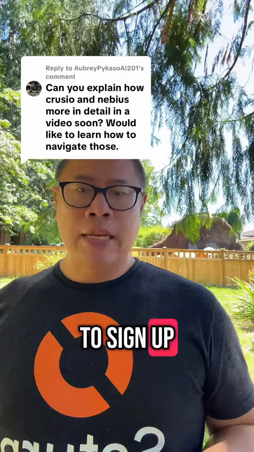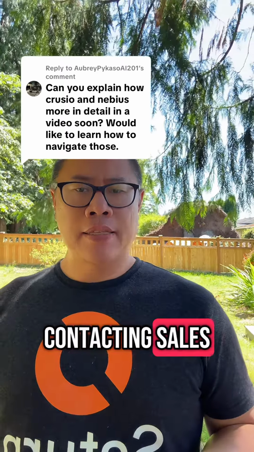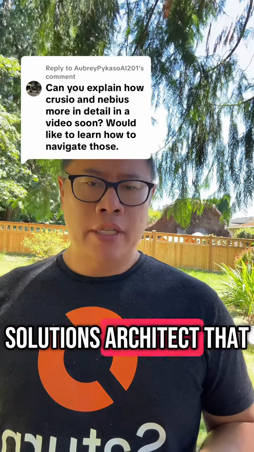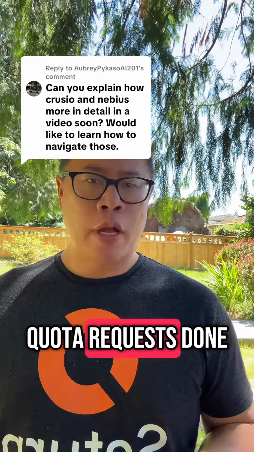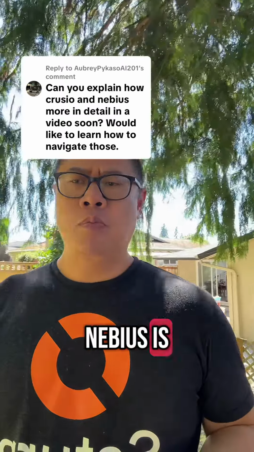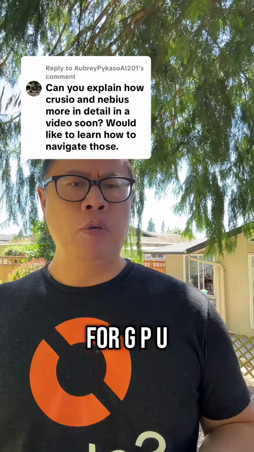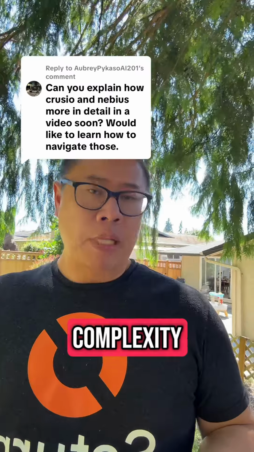You just have to sign up for an account. If you work for a company, I would recommend contacting sales because having a solutions architect that you're working with can speed up things like getting quota requests done. But overall, I would say getting started with Nebius is probably simpler than getting started with other clouds. That's generally true for GPU clouds because they have less features, so there's less complexity.